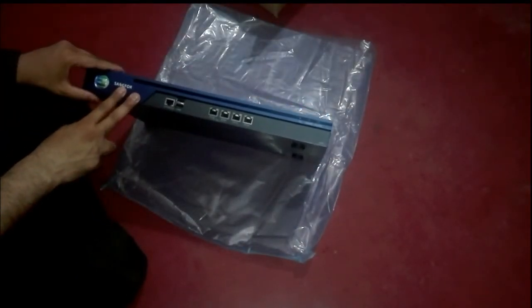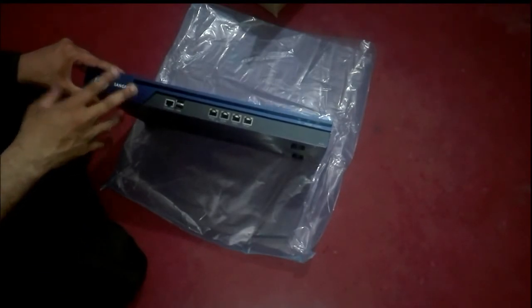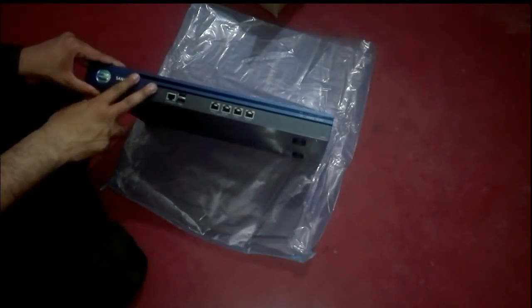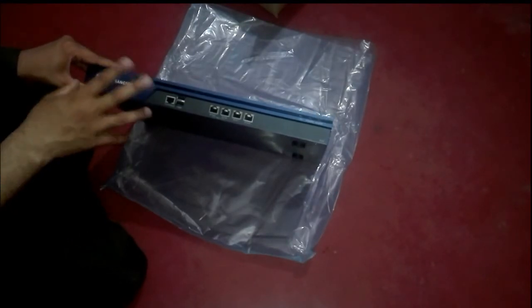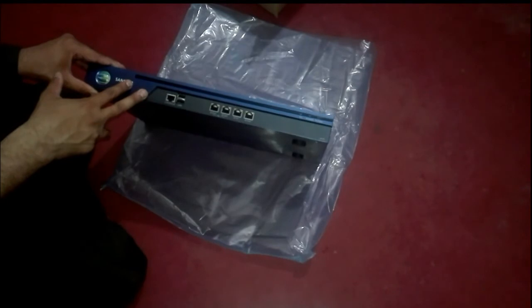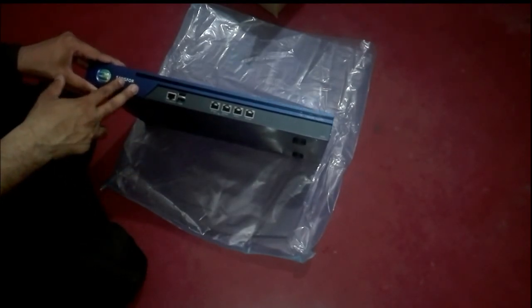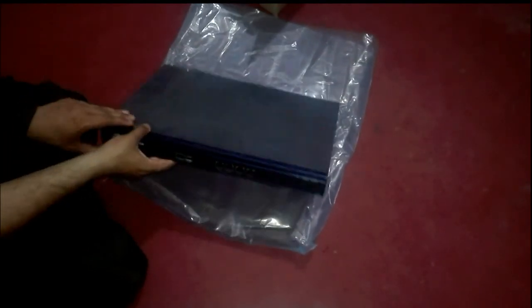In the next video, we will explain how to deploy this device and give a brief overview of its graphical user interface. So that's all for now.